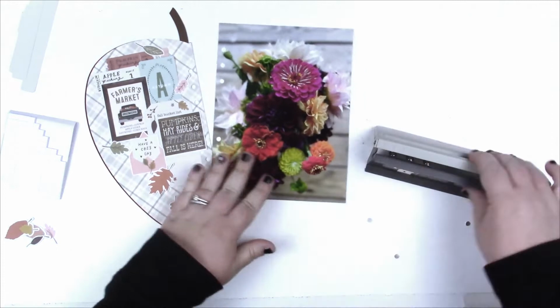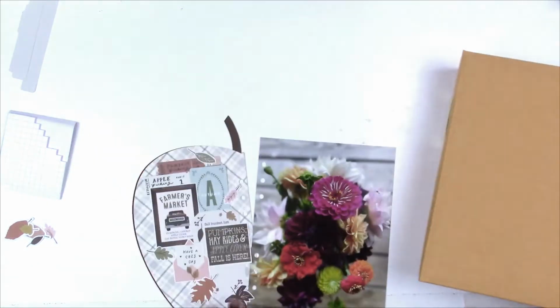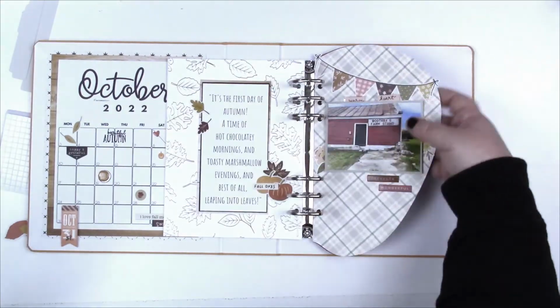As I've mentioned before, I'm not numbering my stories. I'm just putting them in as they come to me. And so here's the final spread.